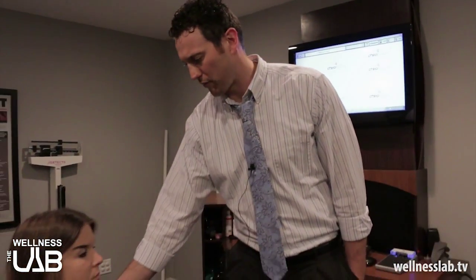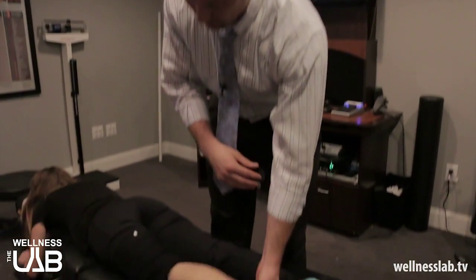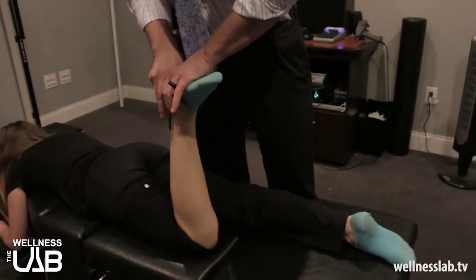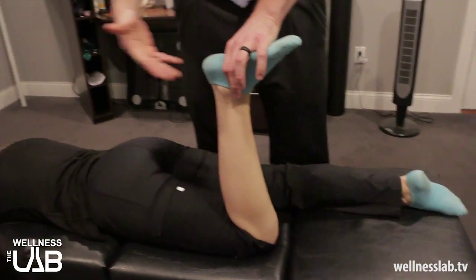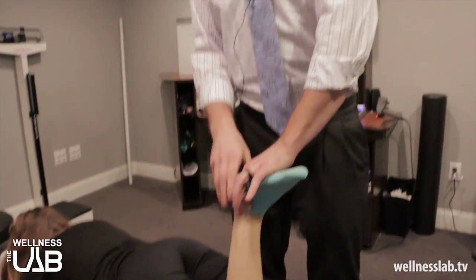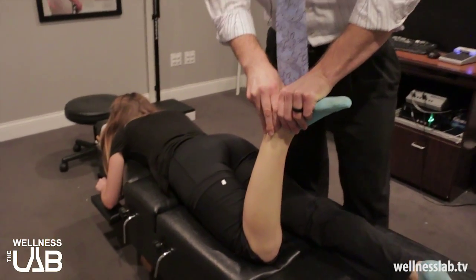So lay face down for me on the table, please. We're going to do a couple tests just to check out the integrity of the meniscus as well as the medial lateral collateral ligament. So I'm going to bring your leg up, apply some pressure down onto her foot, and ask her if there's any pain. If this elicits pain, it'll come up pretty quickly. Then do a little rotation, do the same thing, rotate the other direction, do the same thing. Once again, always asking her, is it painful as I do it? Do you have any pain with this?